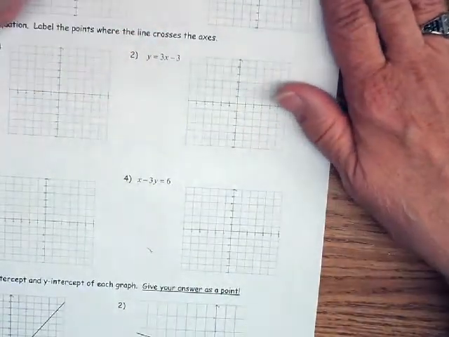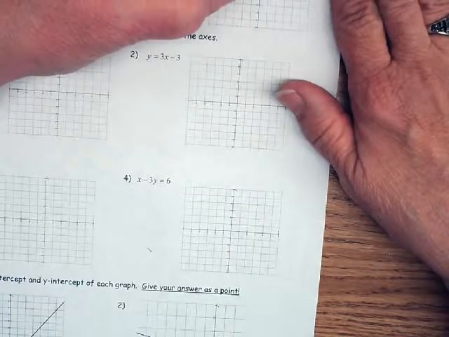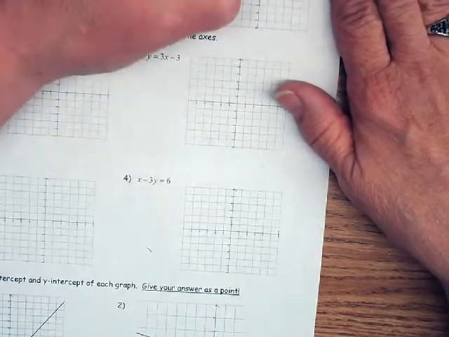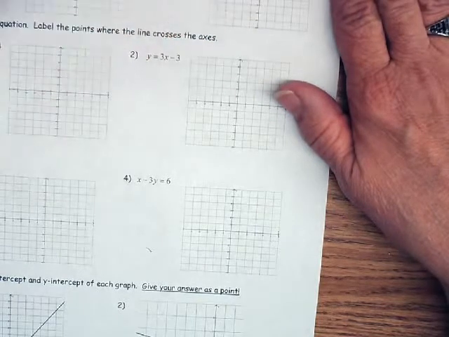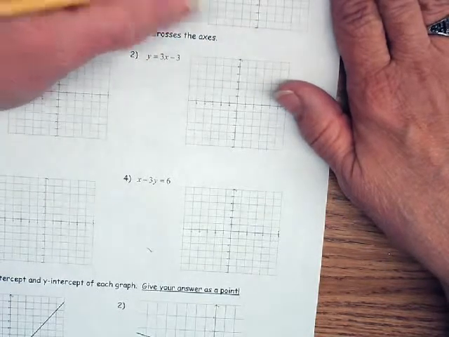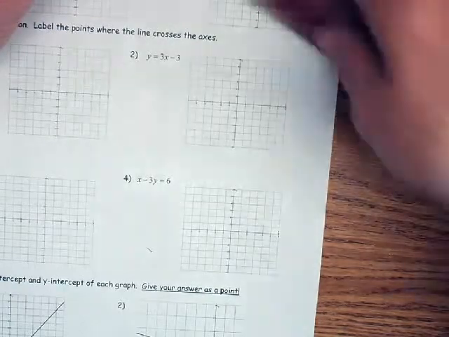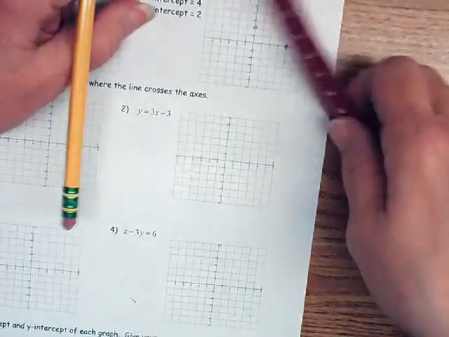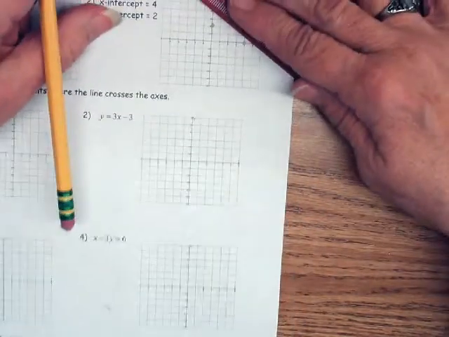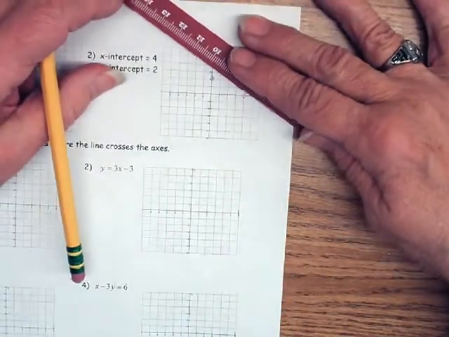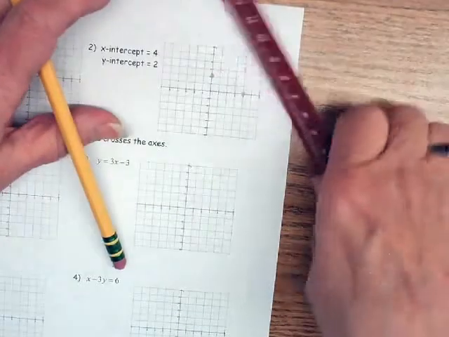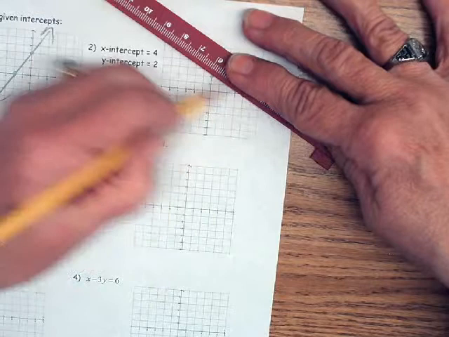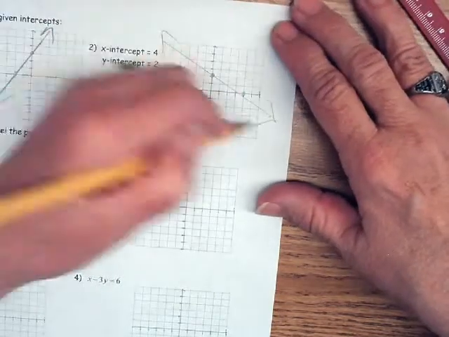This one time, the x-intercept is at 4. 1, 2, 3, 4. The y-intercept is at 2, so that means we go up the y-axis for 2 units. Connect our dots, and there's our graph.